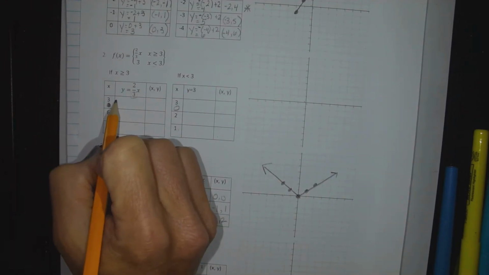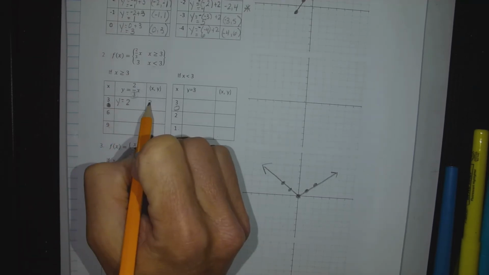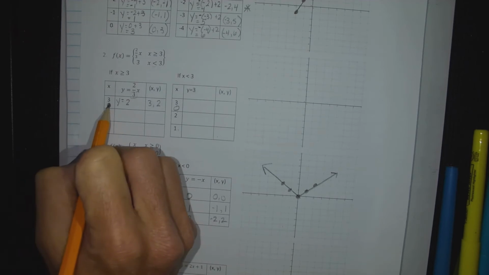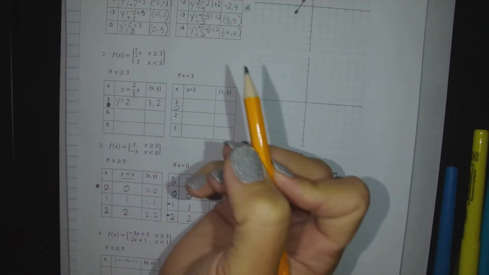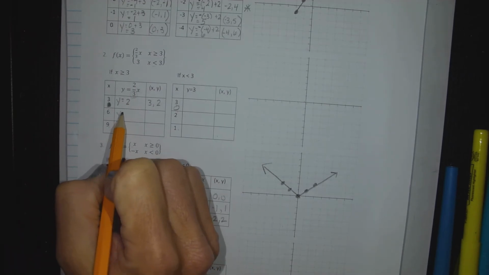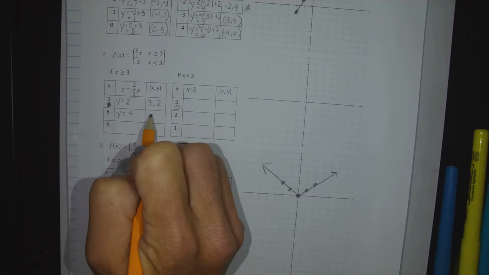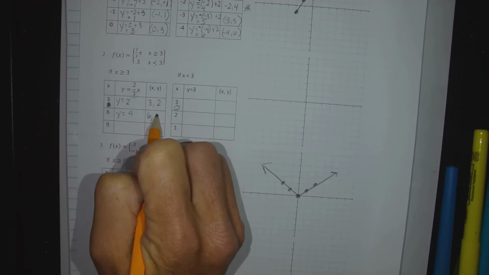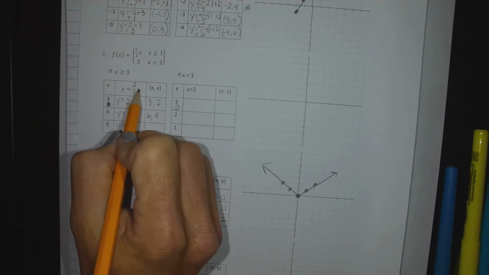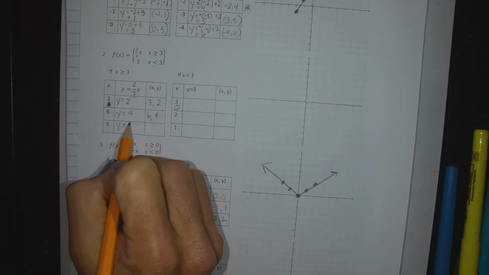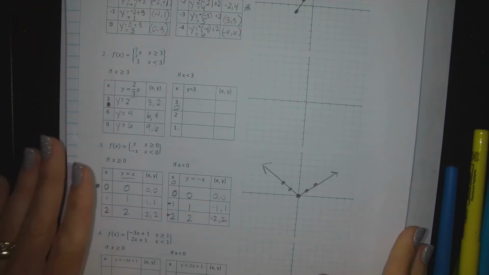So 2/3 times 3 is simply 2. So our point here is 3, 2. A closed circle, again, because we have the equal line right there. Okay, y equals 2/3 times 6 is 4. So our point is 6, 4. And last one, 2/3 times 9 is 6. And so our point here is 9, 6.